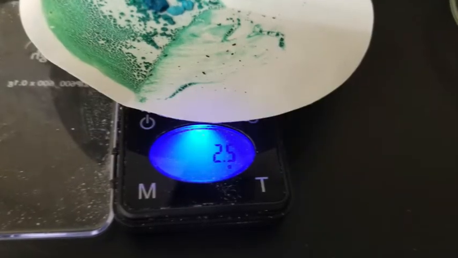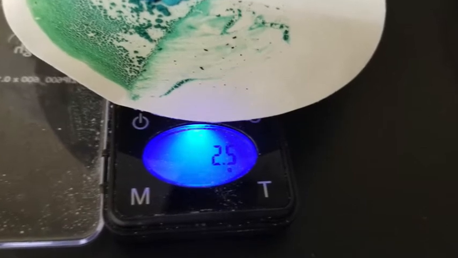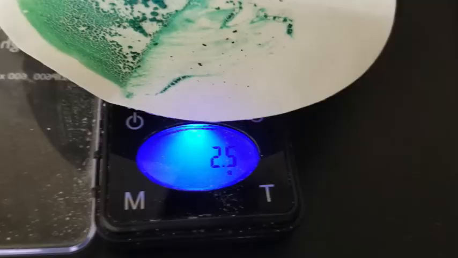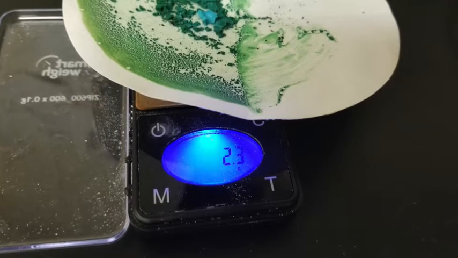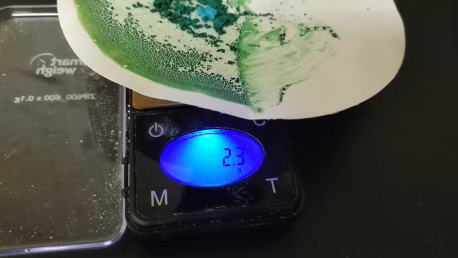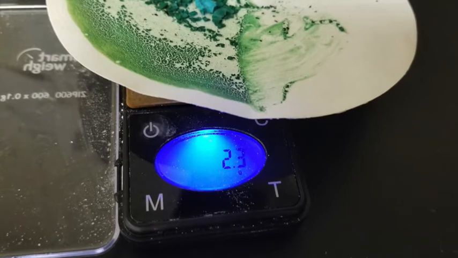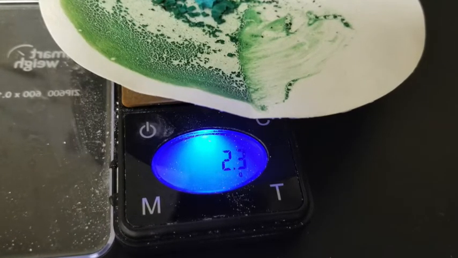So I've pulled it out of the oven, and check it out. The weight has gone down, so clearly it was not yet done. It's gone down to 2.5. Got to put it back in. So after a few minutes, look, it's gone down even more. It's 2.3 grams now instead of 2.5 grams. So maybe there's still some moisture in there that needs to be heated off. So back into the oven it goes again.